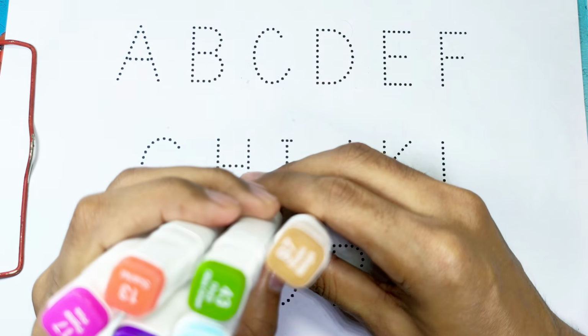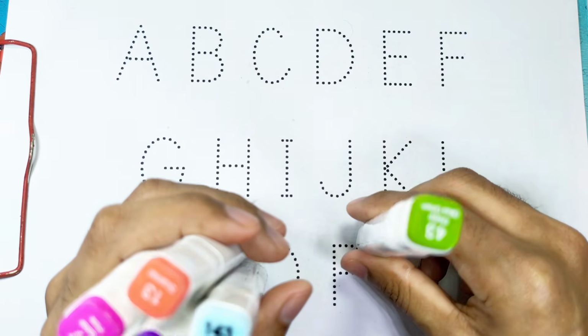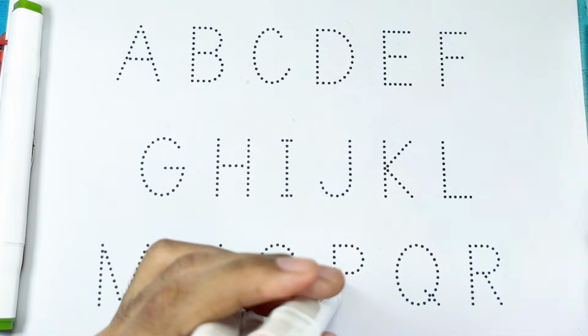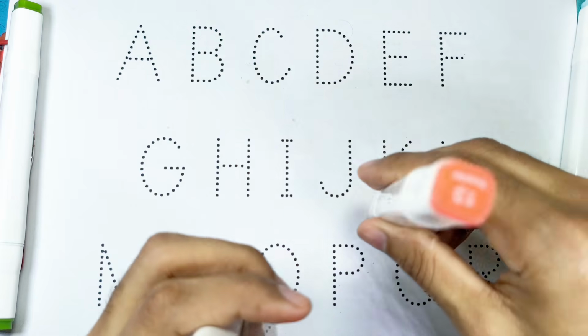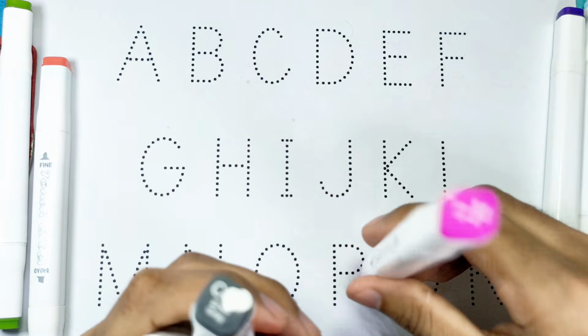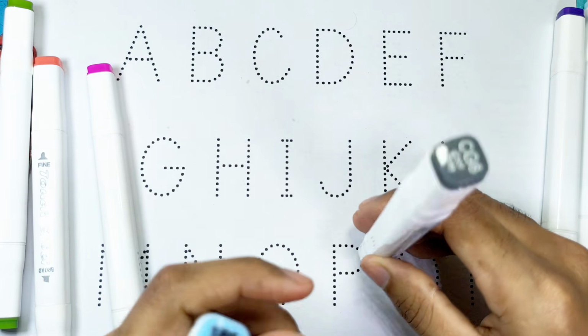Wow, nice colors. Rose beige color. Yes, deep olive green color. Now we open the color of mint blue color. And the next one is scarlet color. Light violet color. Pastel pink color. Now we open the color of cool gray.